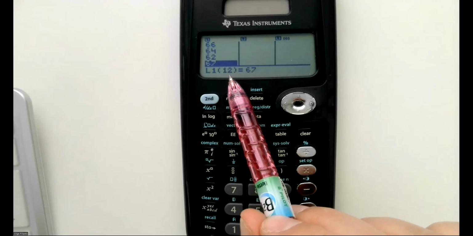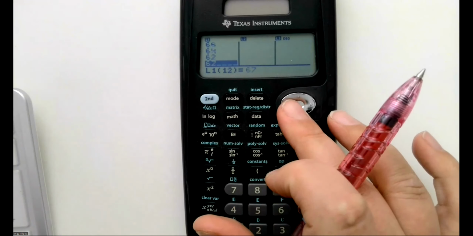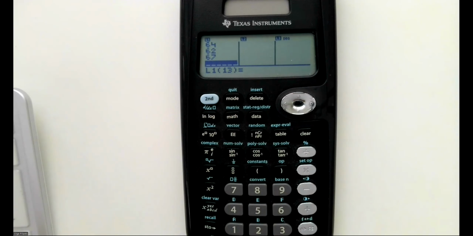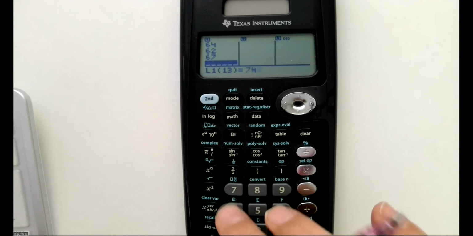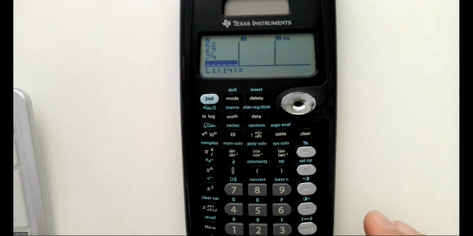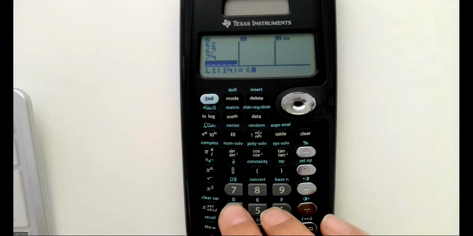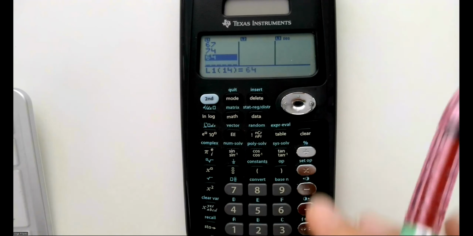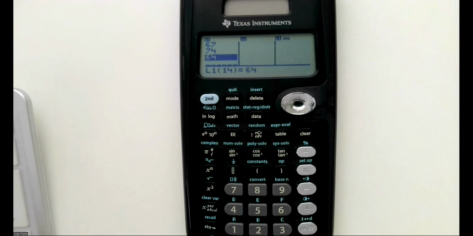Data value number 12 is 67. Data value number 13 is not entered yet, so I'm going to enter it. And I believe it was 74, but let me double check. Yes, 74. Enter, and the last one is 64. So I have a total of 14 values entered.